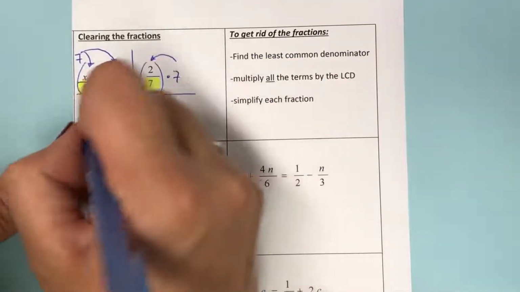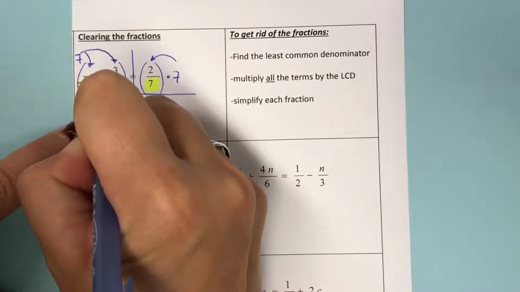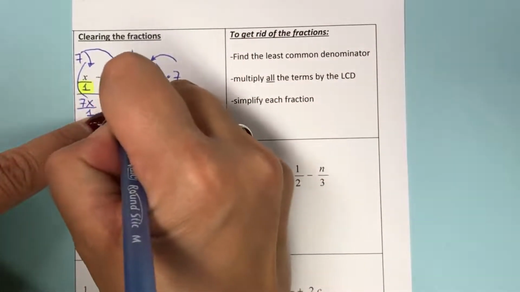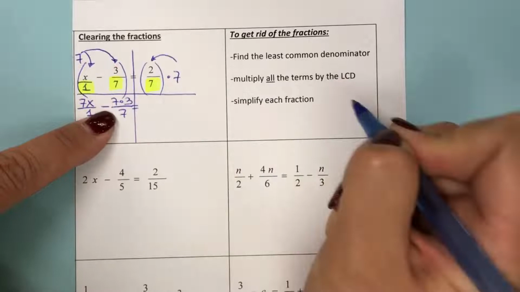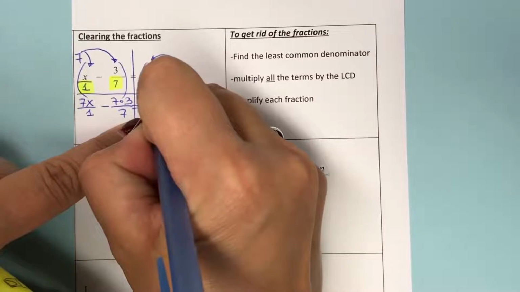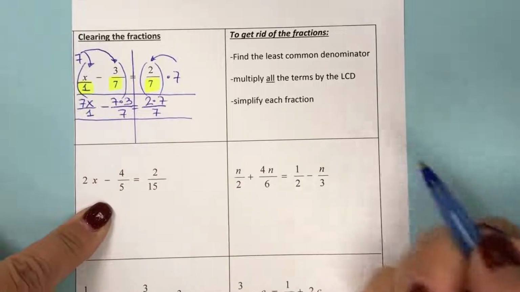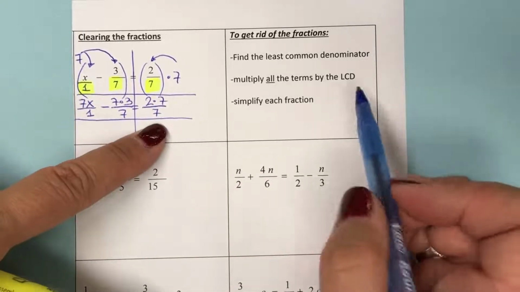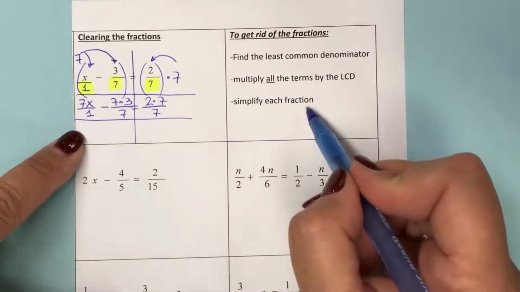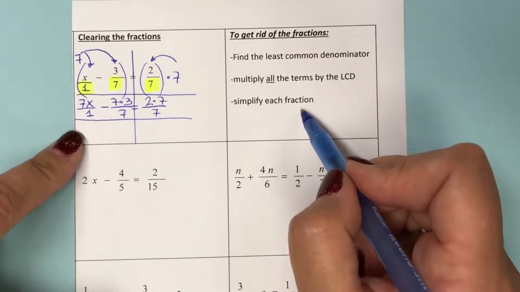So 7 times x over the same denominator 1. Denominator doesn't change, we only multiply the numerators. 7 times 3 divided by the same denominator 7, and here multiply the numerator again. 7 times 2, or 2 times 7. Keep the denominator 7. So we keep the same denominators, and what we do is we multiply by the numerators. Then simplify the fraction. So third step, simplifying fractions, will clear our denominators.